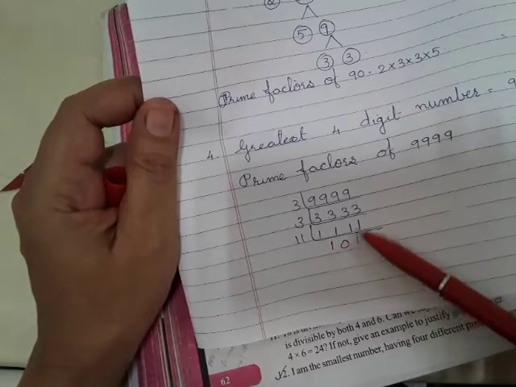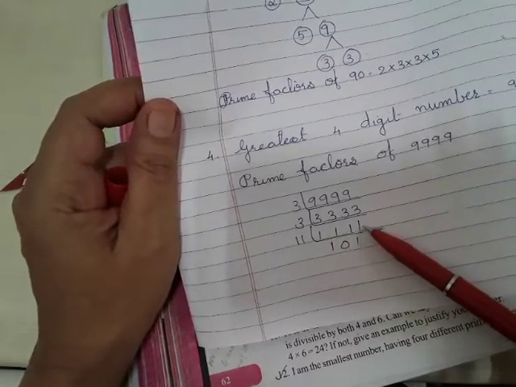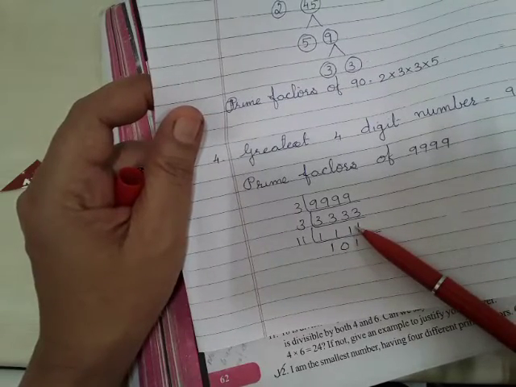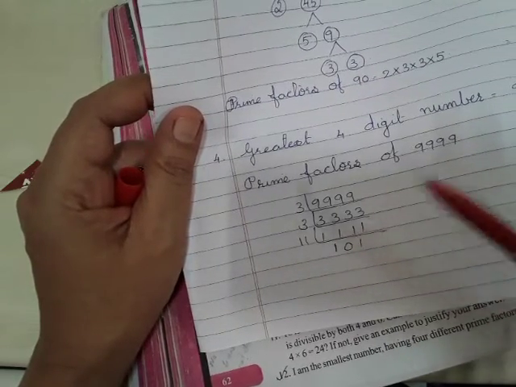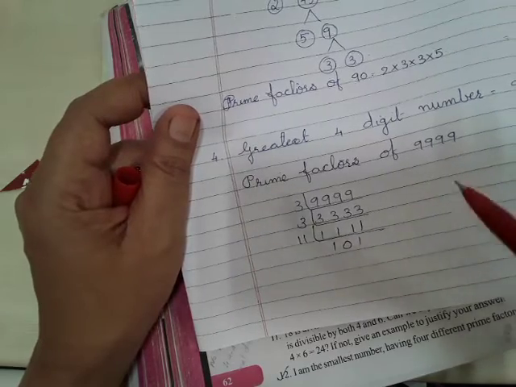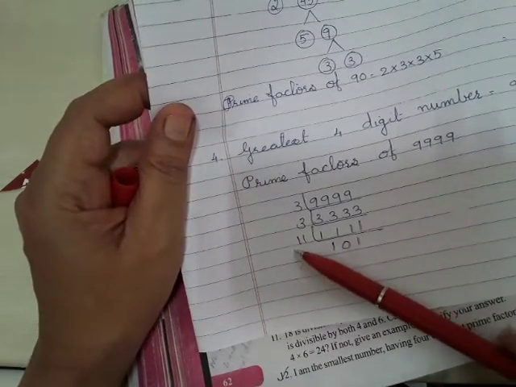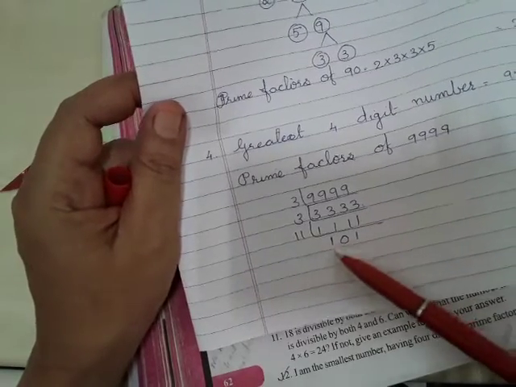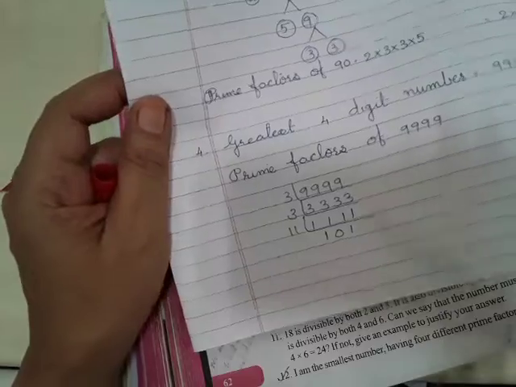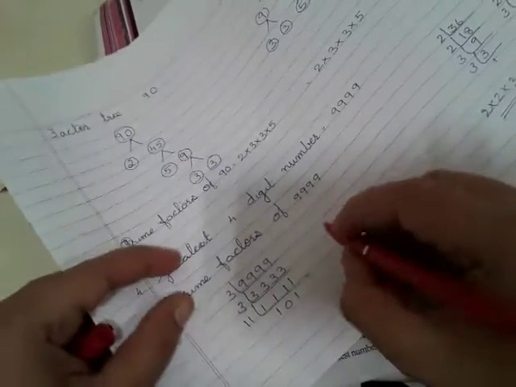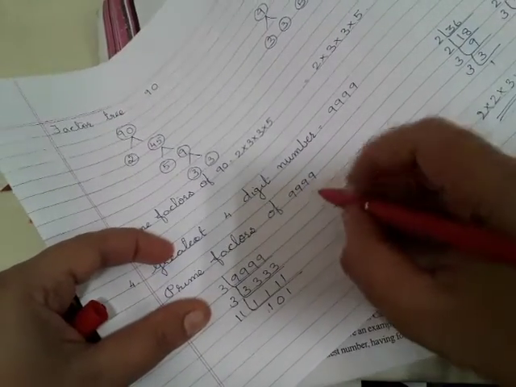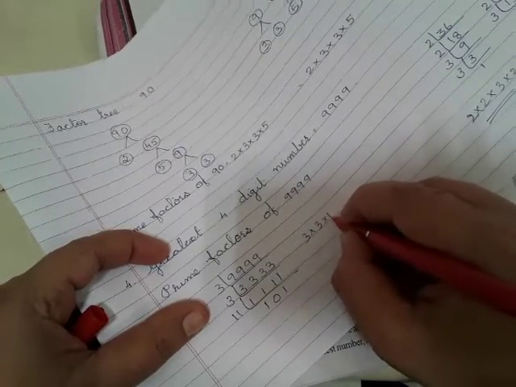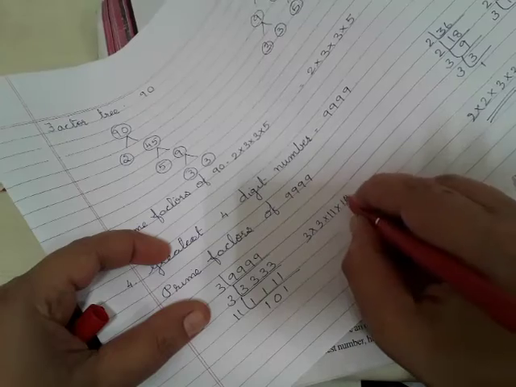See, what is the divisibility rule of 11? Can you remember? This is divisible by 11 because 2 minus 2 is 0. So 11 ones are 11 and the remainder is 0. 11 ones are 11, and 101. Now what are the factors of 9999? 3 multiplied by 3 multiplied by 11 multiplied by 101.